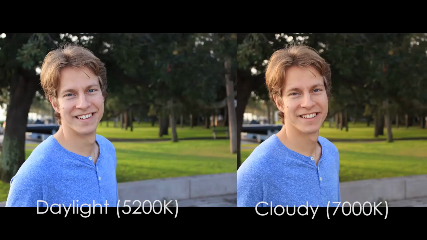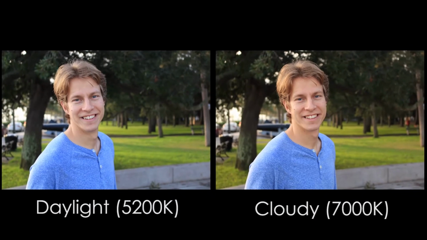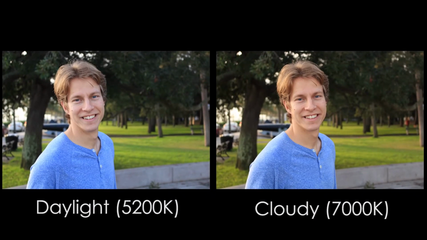I think this is much better. This may not be the correct white balance for this shot, but I think it looks a lot more natural and a lot more inviting. So this is a great example of why you may want to manually control your white balance rather than allowing your camera to decide that for you.